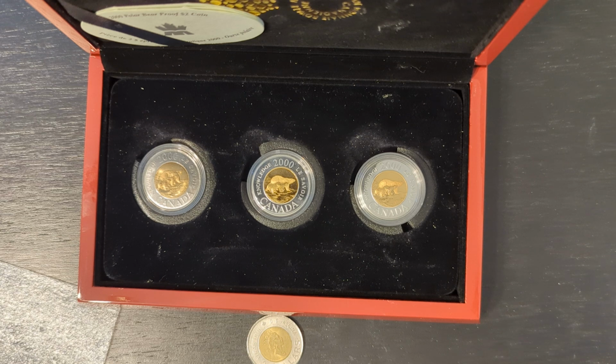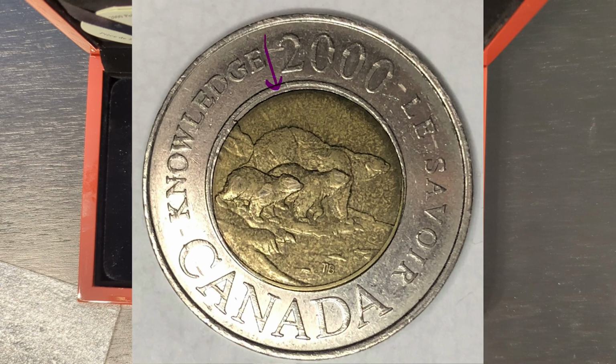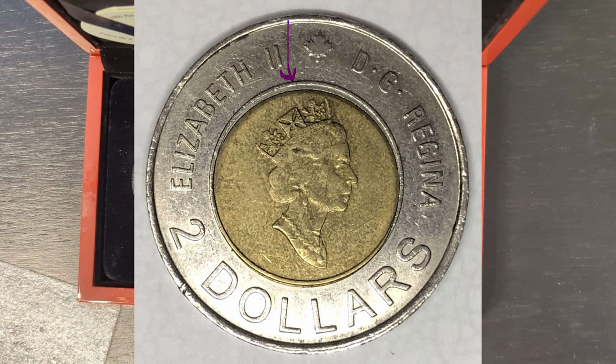A rotated die error sometimes occurs when the reverse of the coin is not aligned correctly with the obverse of the coin. This results in the reverse design being rotated from its normal position when the coin is flipped over. The degree of rotation can vary. Always look at both sides of the coin to ensure that they align. However, this can also occur with the inner core of the Toonie, as seen here in this example. The example shown here is listed at $29.99 on eBay.